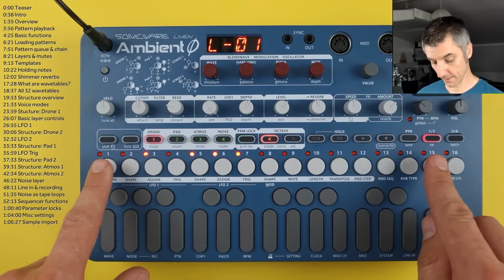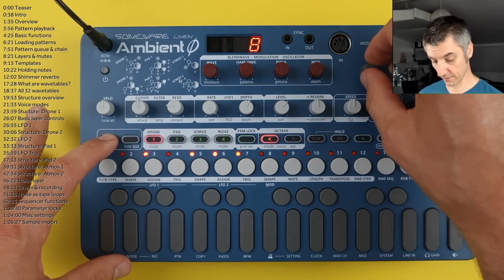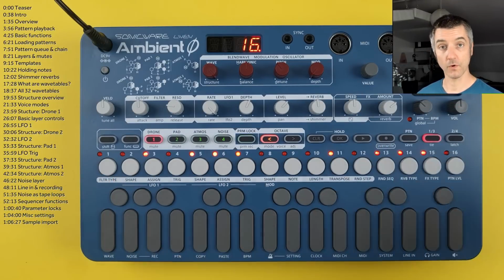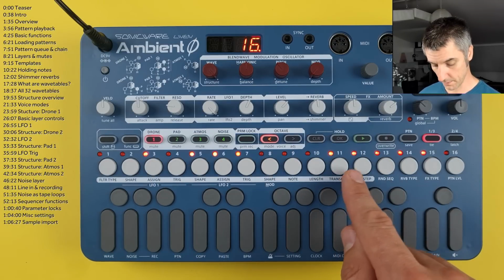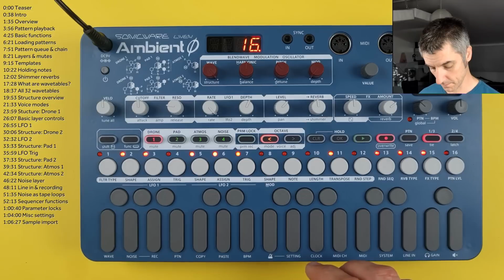If I wanted to duplicate that, I can go into the length function with function length and then hold shift and turn the value knob. Then that copies these 8 steps here. So that works for anything up to the entire 64 step length. So as you can see when I play now, this bit is the same as this bit, but obviously I can add notes in.